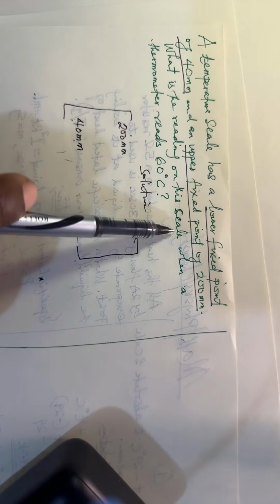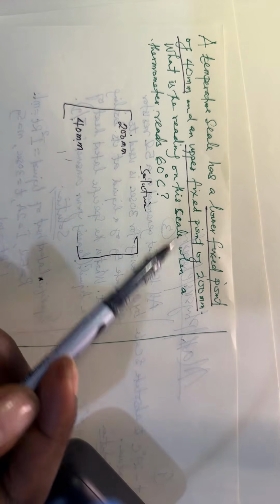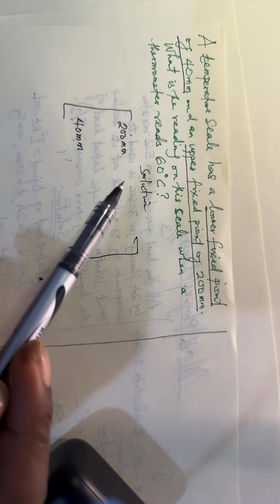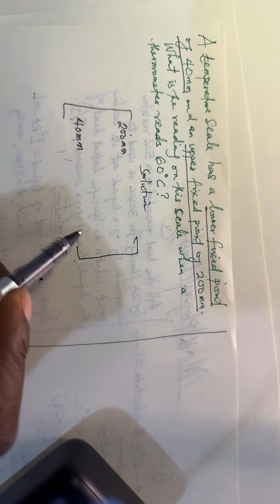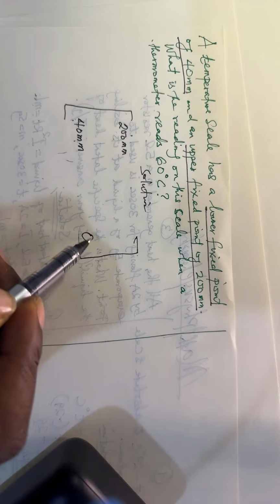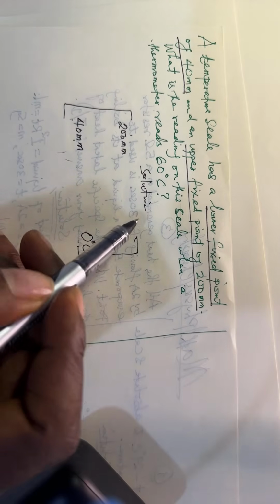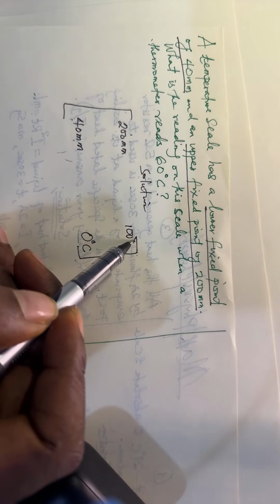Okay, let's move forward. Now, they didn't finish. They ask, what is the reading on the scale when a thermometer reads 60 degrees? The temperature scale ranges from 0 degrees Celsius to 100 degrees Celsius, so the lower part is going to be 0 degrees Celsius and the upper part 100 degrees Celsius.